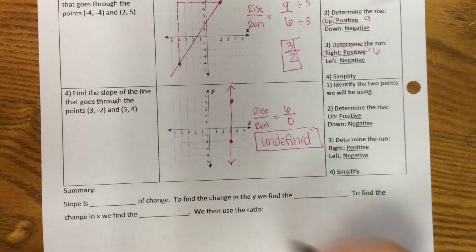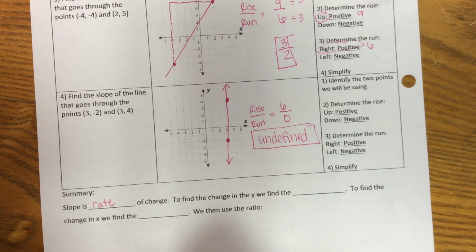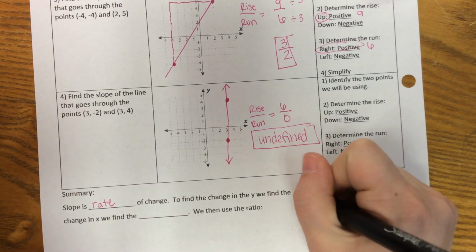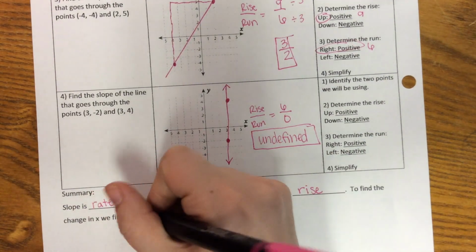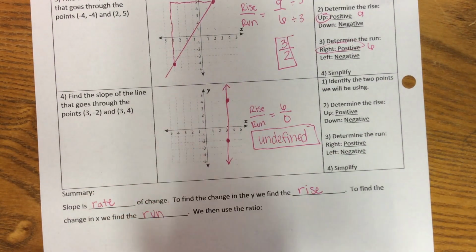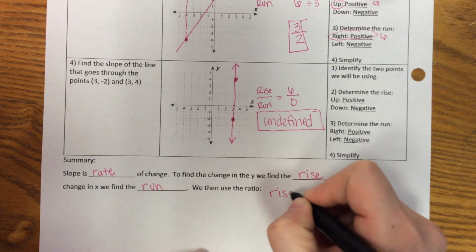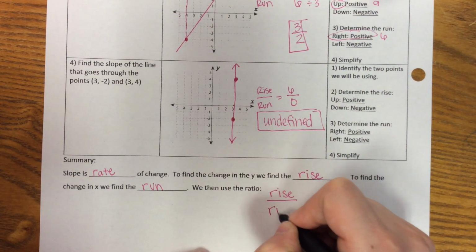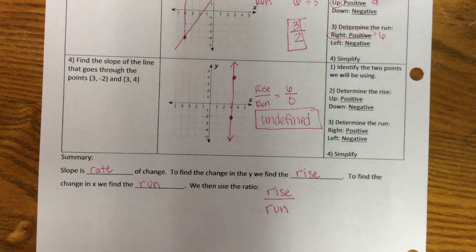Okay, so slope is a rate of change. So how much is it changing? To find the change in the y, we find the rise. And to find the change of x, we find the run. So we use the ratio rise over run. Okay, and that is it.